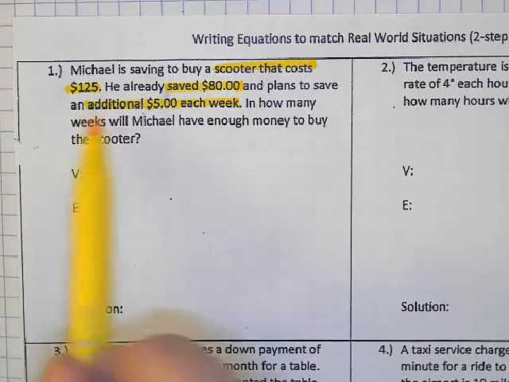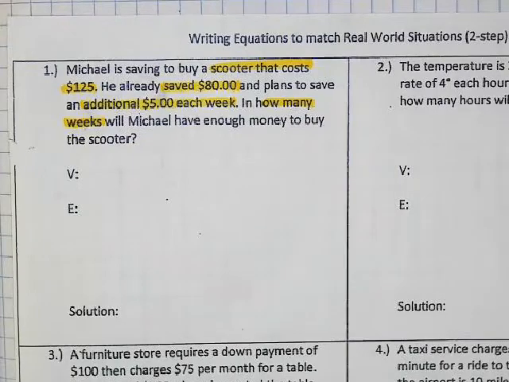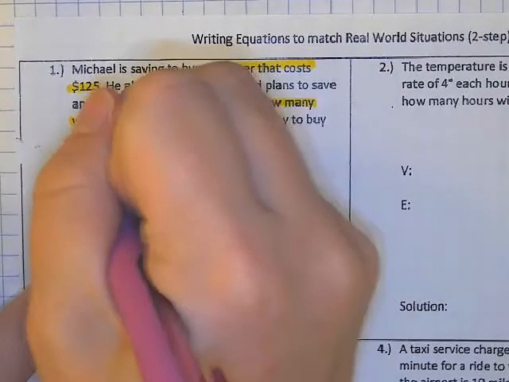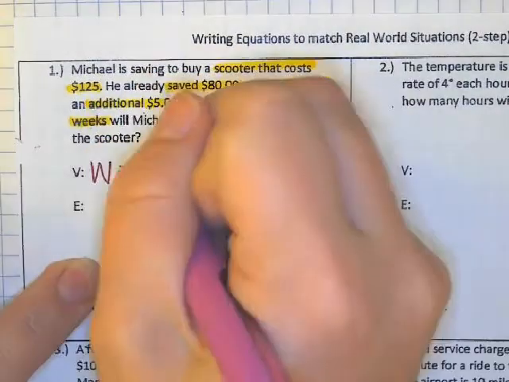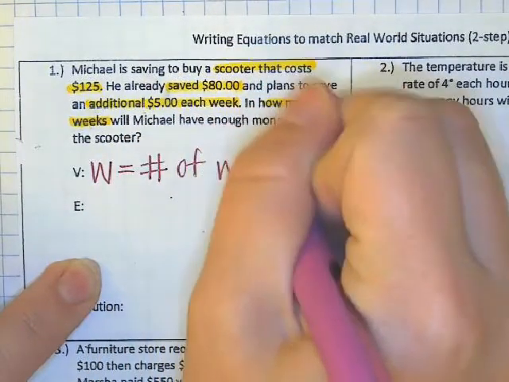In how many weeks will Michael have enough money to buy the scooter? We're looking at how many weeks. How many weeks is going to be what I'm solving for. So I'm going to use my variable to be W. W will equal the number of weeks.